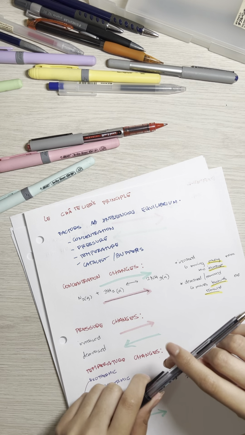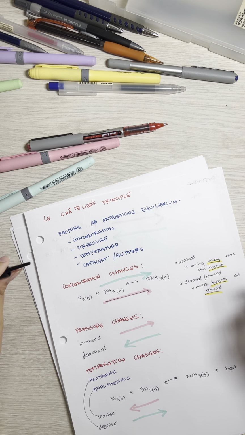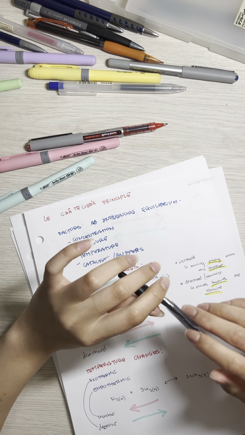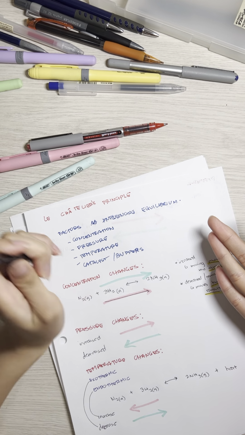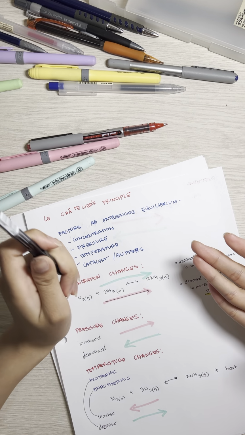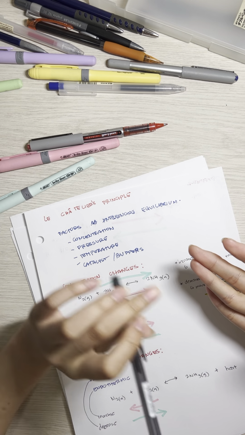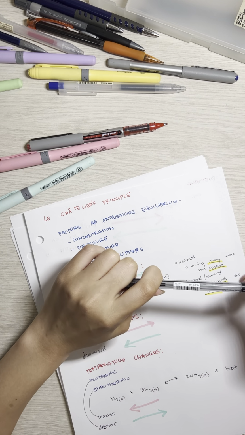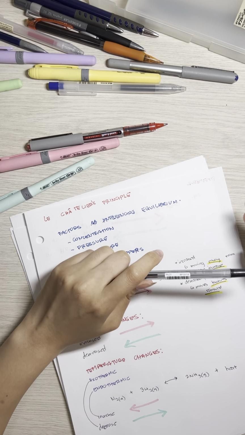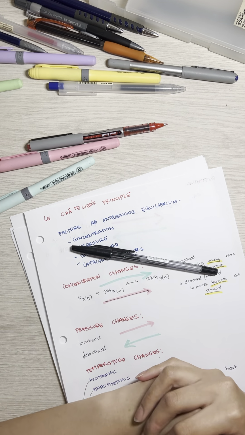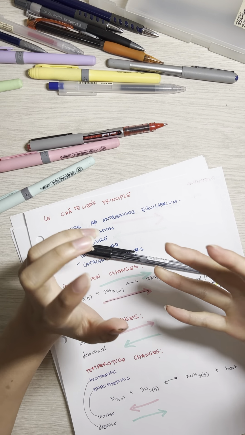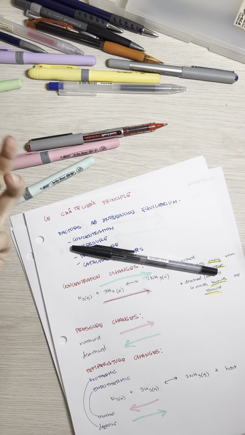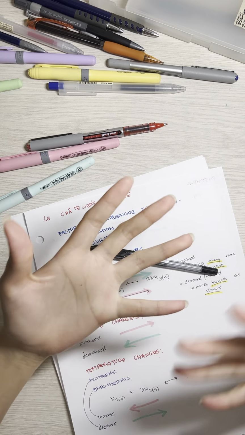In conclusion, by applying Le Chatelier's principle, we can predict how changes in concentration, pressure, temperature, and addition of buffers will influence the position of equilibrium in a chemical reaction. This understanding is very essential for controlling reactions in chemistry or other laboratory processes.